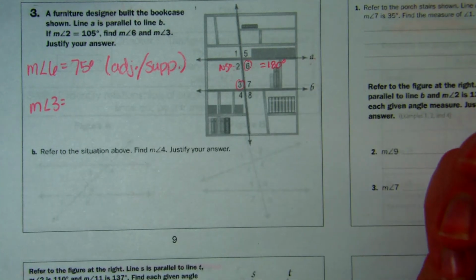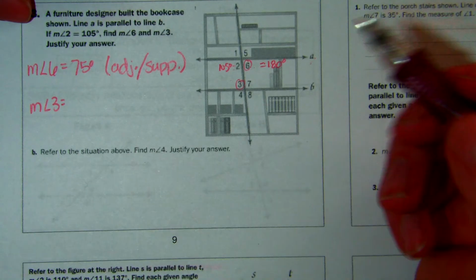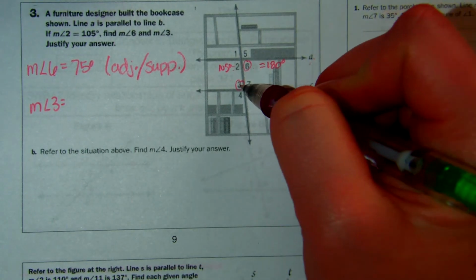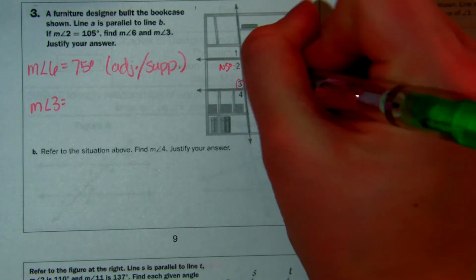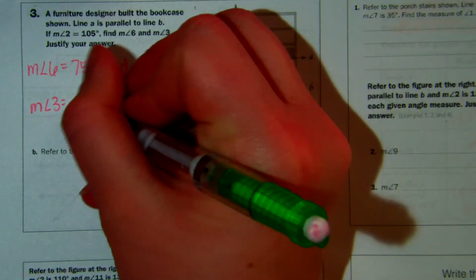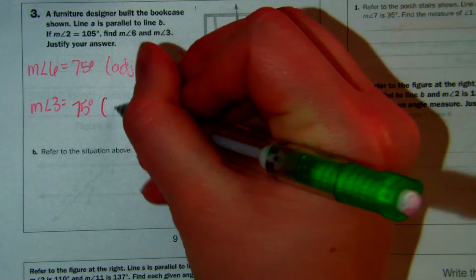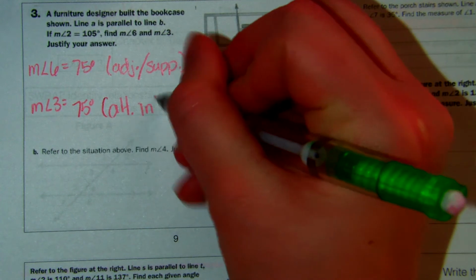Either answer would suffice. Measure of angle 3, well that is an interior angle, so is 6. They're alternate. So because I know 6 is 75, that means I know that 3 is also 75. And why? Because they're alternate interior angles. I'm going to abbreviate. You can abbreviate today too.